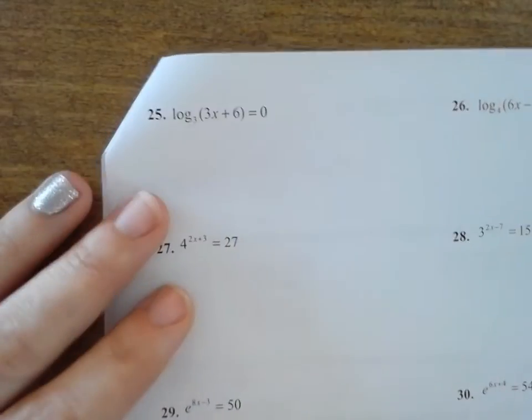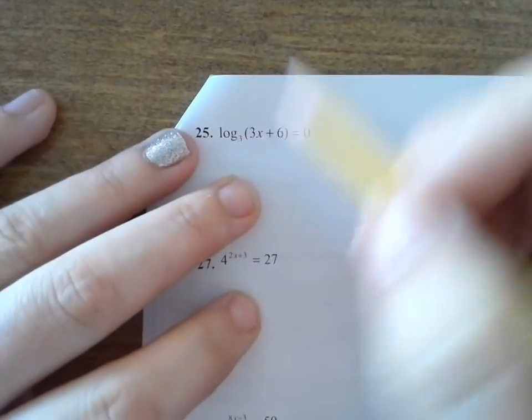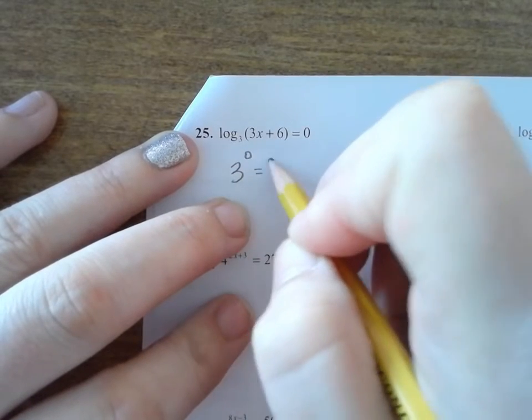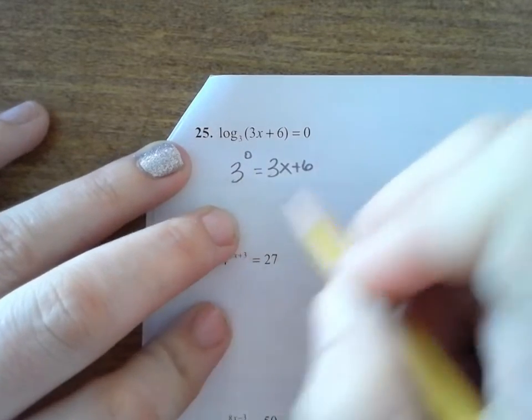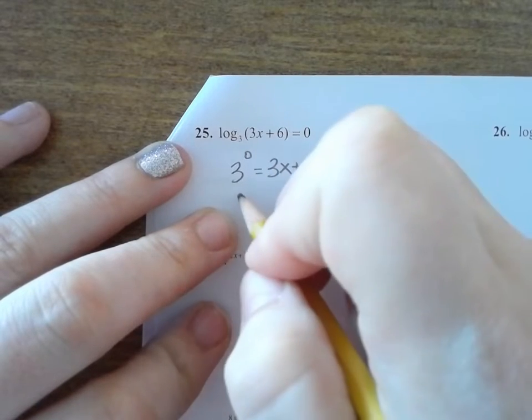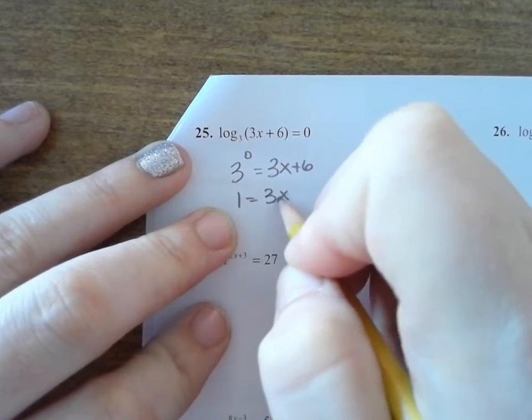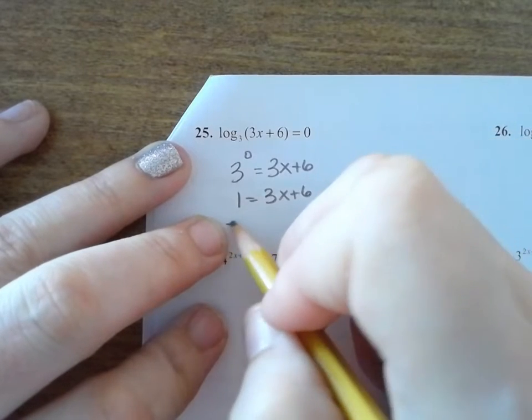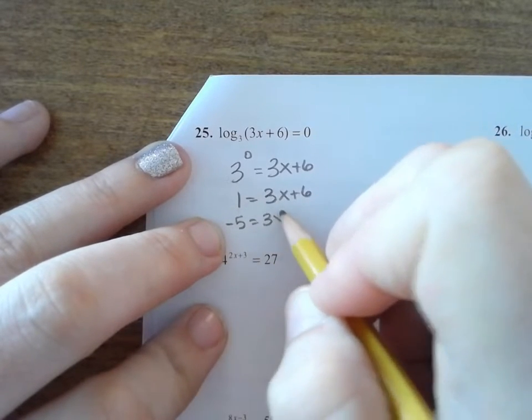All right, moving right along here. Again, I would rewrite this anytime you can. 3 to the 0 power is equal to 3x plus 6. Anything to the 0 power is 1. And this becomes an algebra problem. Subtract a 6. Divide by 3.